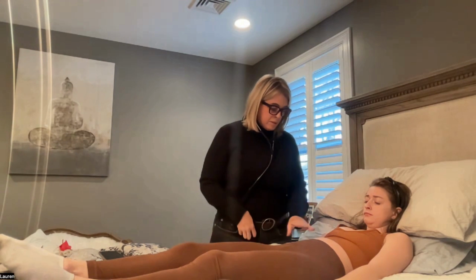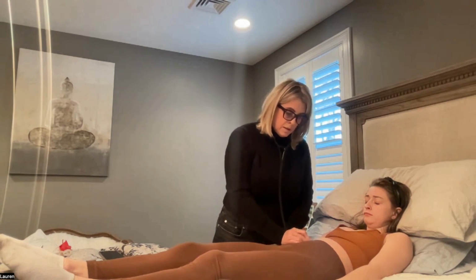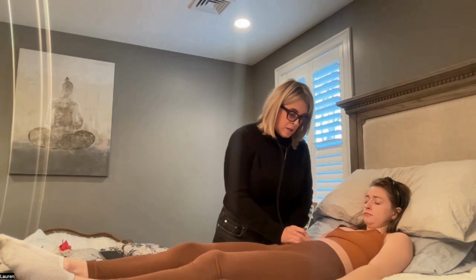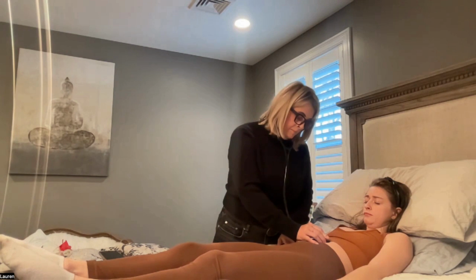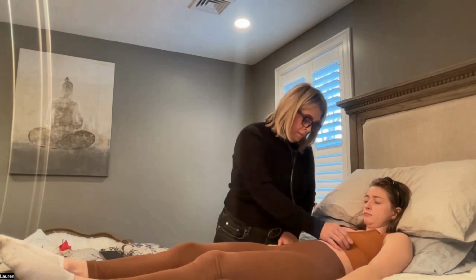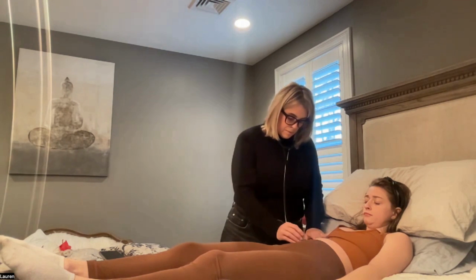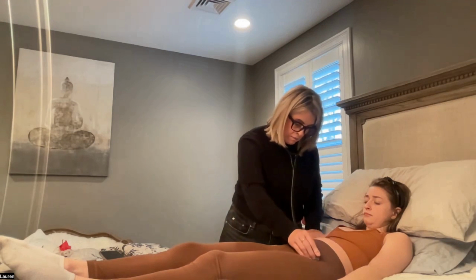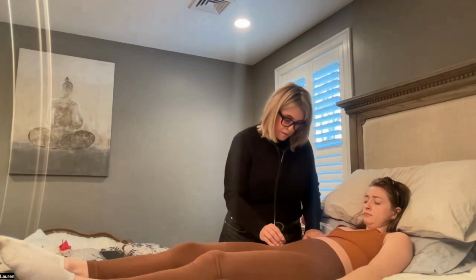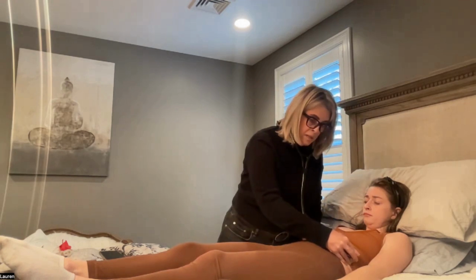Okay, so now I'm going to assess and auscultate the right lower quadrant, upper right quadrant, lower left, upper left, aorta, renal, and then down to the femoral, spacing that area. Great. I'm going over to the right side and auscultating that spleen area.